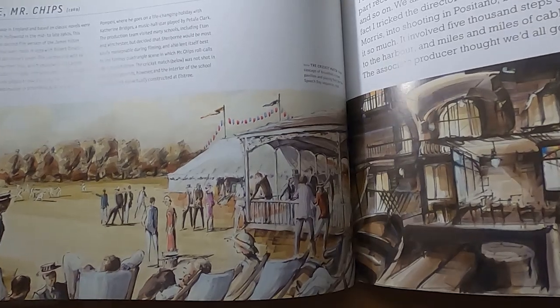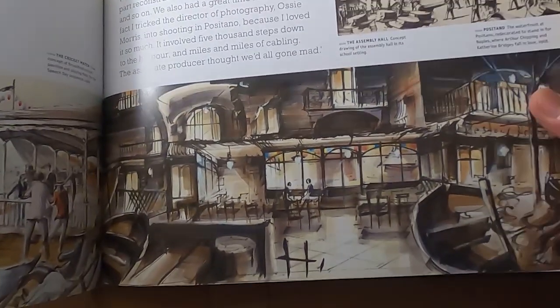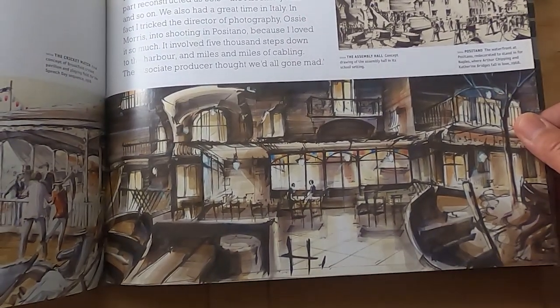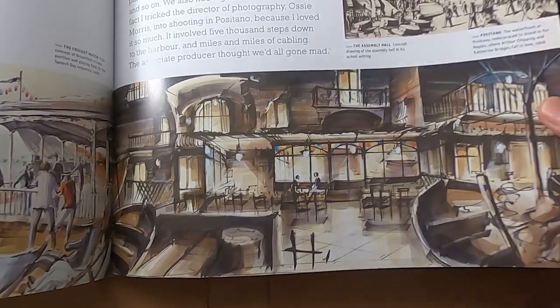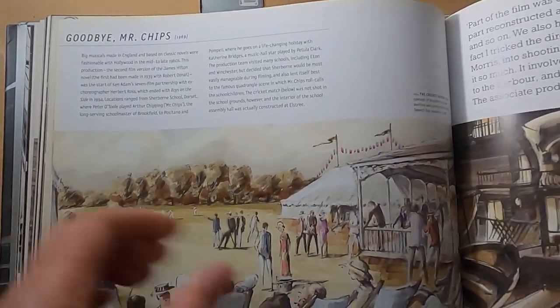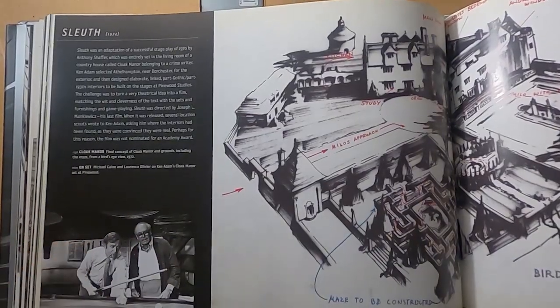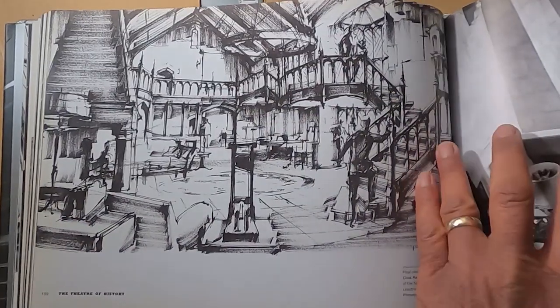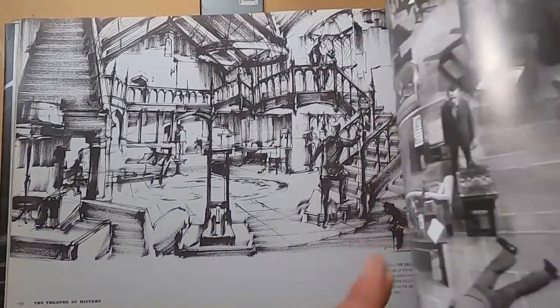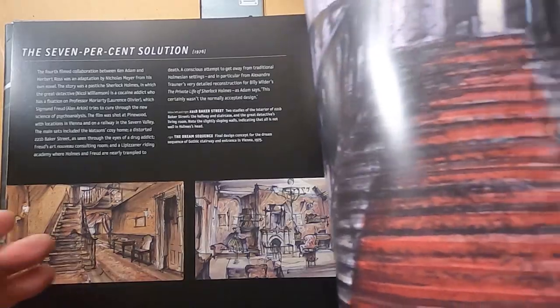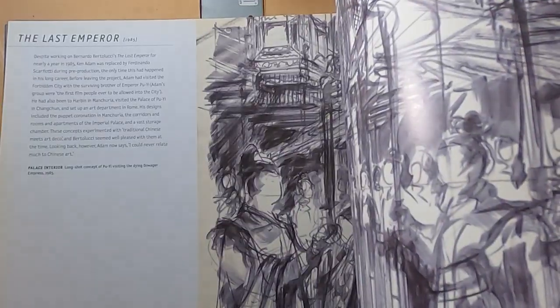Look at these great drawings. All these different ideas have to be put down on paper. Visual development, concept drawings, Sleuth. So anyway, I just wanted to quickly go through some of the concept drawings that he has done over his long career.